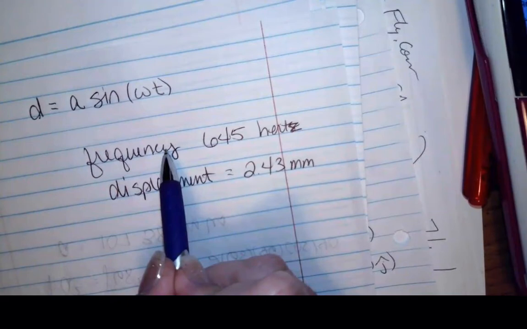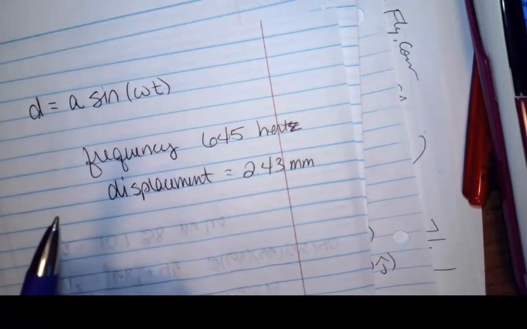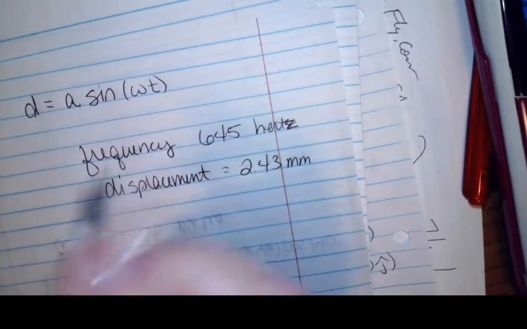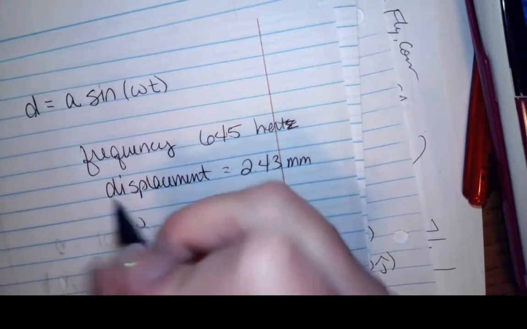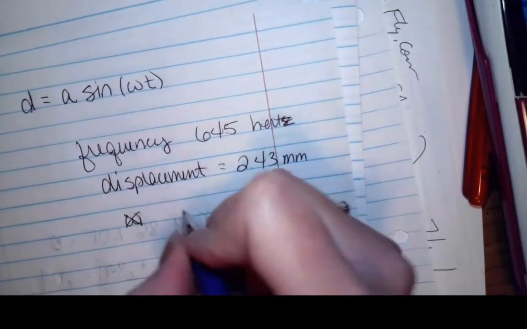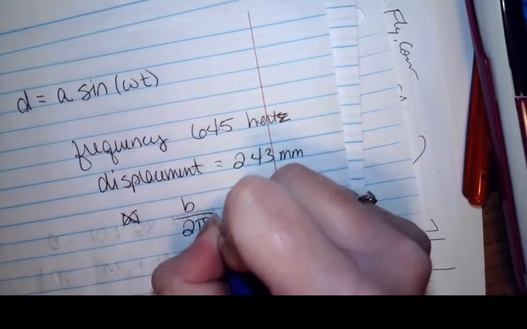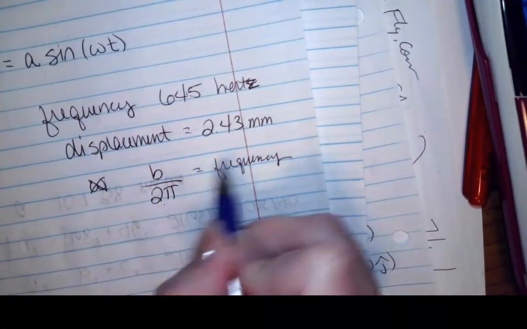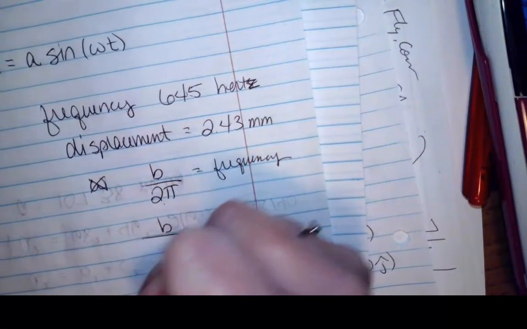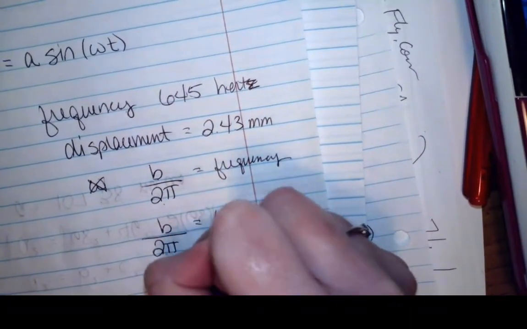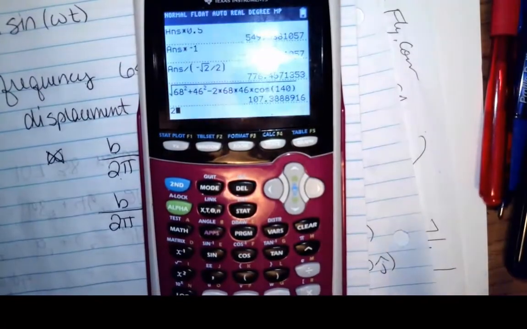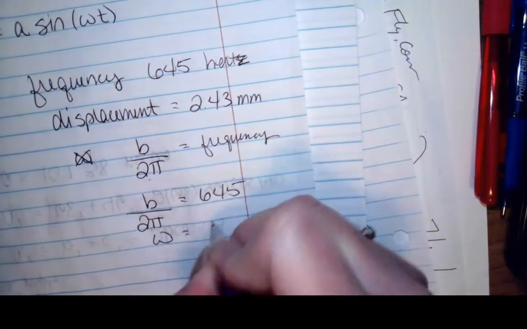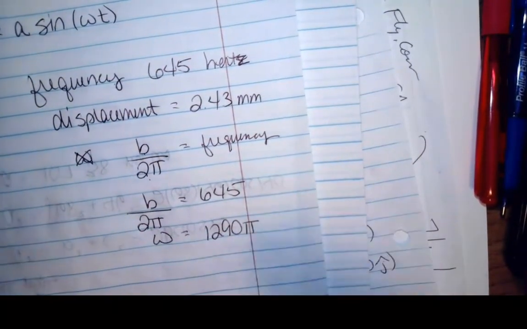I was told the frequency. Remember that frequency is the reciprocal of the period. So if I know the frequency, then I can find my omega. It'll be easier to do it this way: b over 2 pi is the frequency, so in this case omega over 2 pi is the frequency. So b over 2 pi must be 645. So 2 times 645 gives me 1290. So my omega, or b, is 1290 pi.